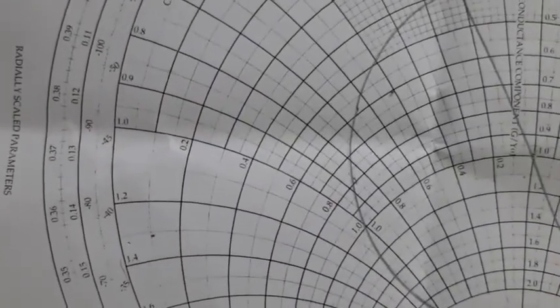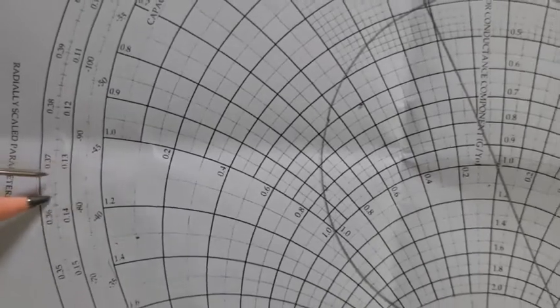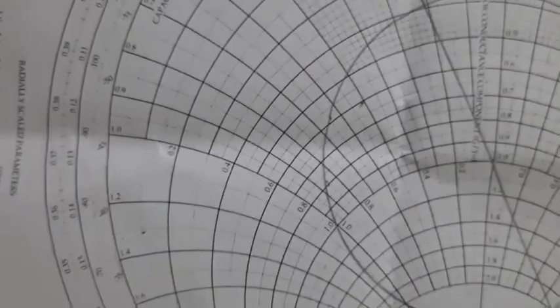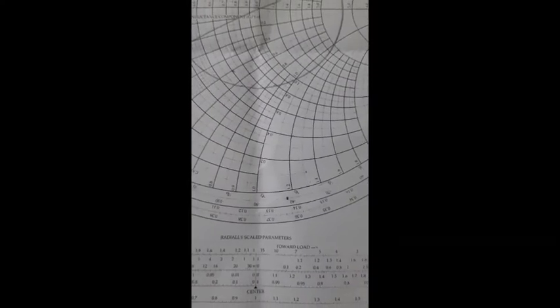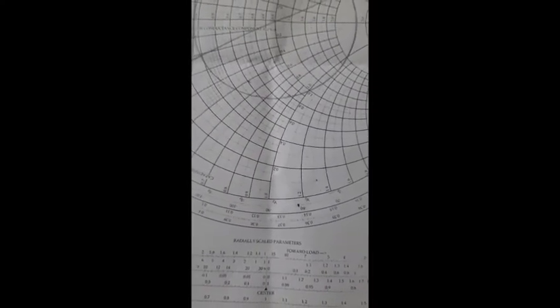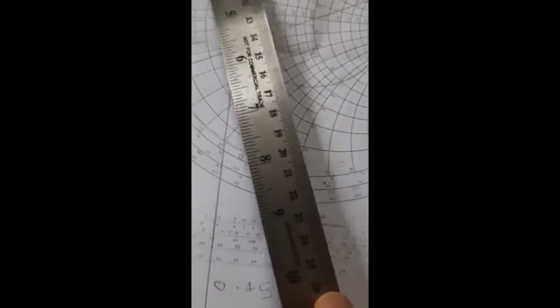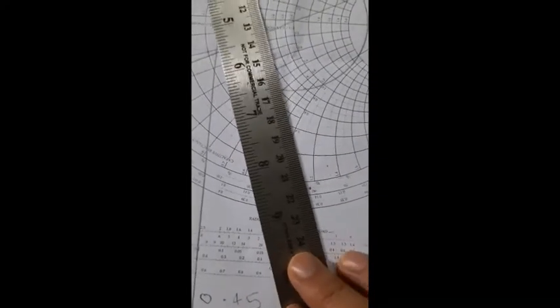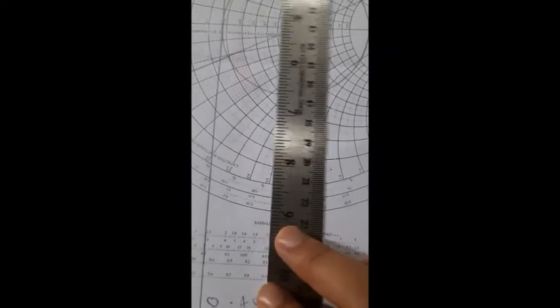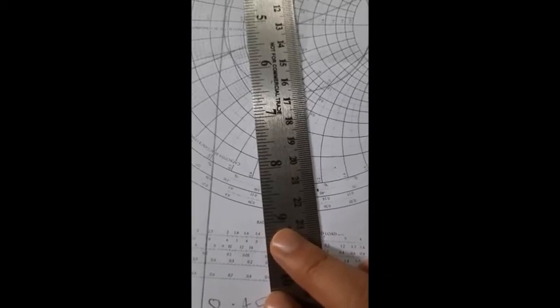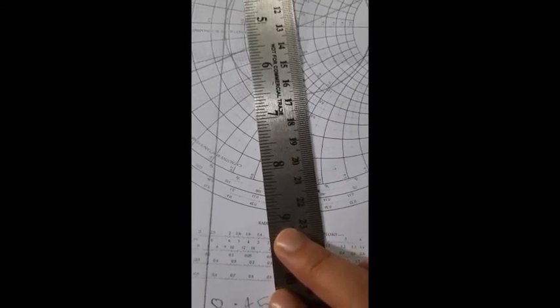So now we will find the 81.5 angle line. What I have done, I have marked the 81.5 line, and next I need to draw a straight line passing through the center of the Smith chart and this point.